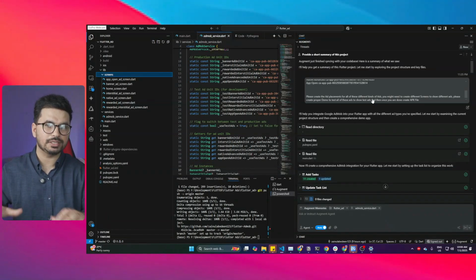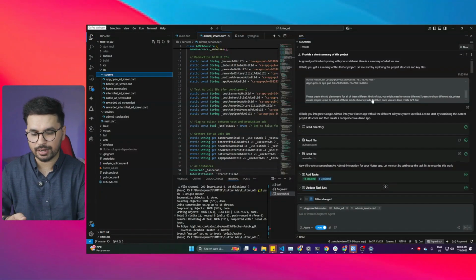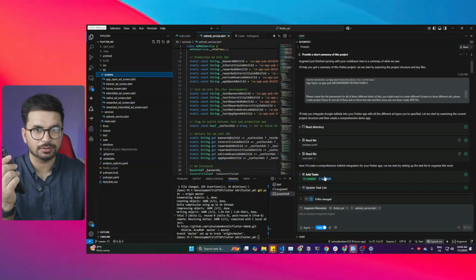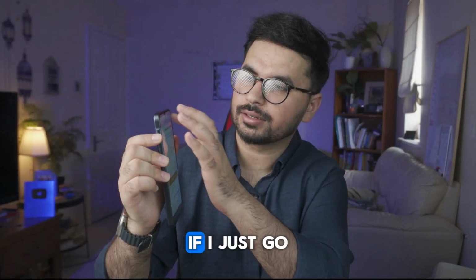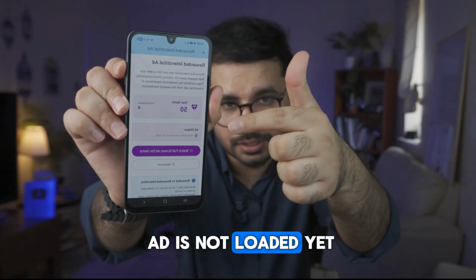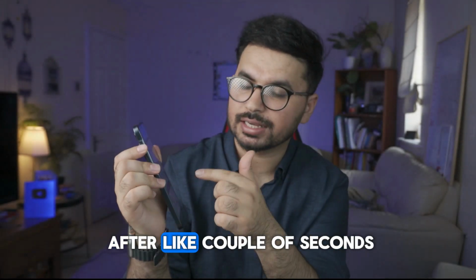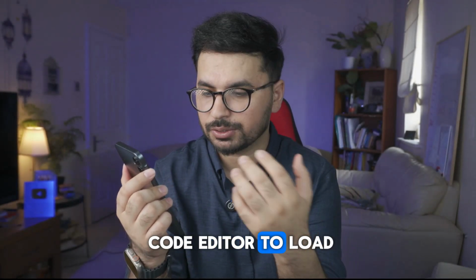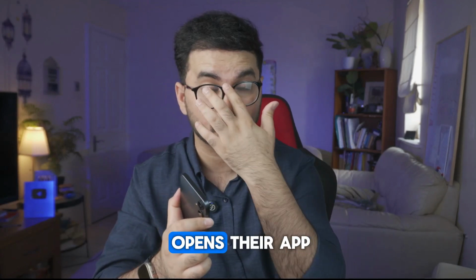After that, one more thing I need to mention. Remember when I was opening my app, the ads were not loaded. Let's suppose this rewarded video ad. Let me go full screen. This is a rewarded video ad. If I go back and open this rewarded one, you can see the ad is not loaded yet. Now it is loaded after a couple of seconds. So you can ask your AI code editor to load your ad as soon as the user opens the app.